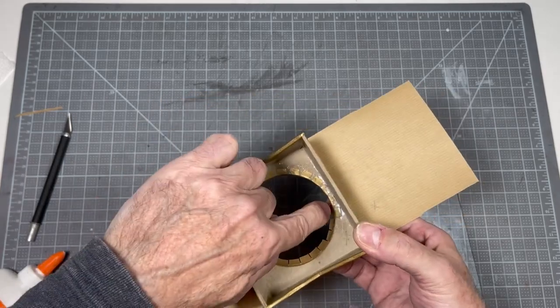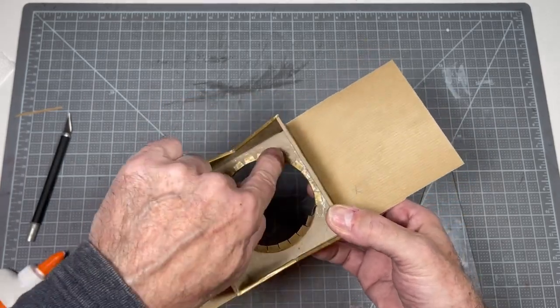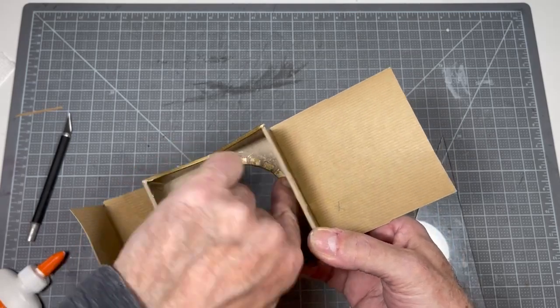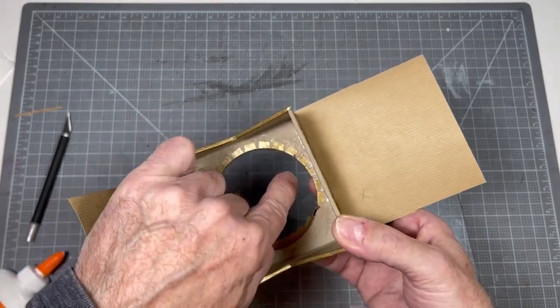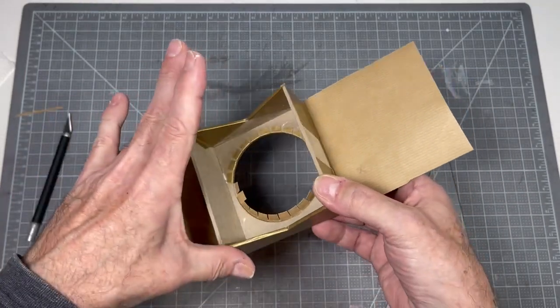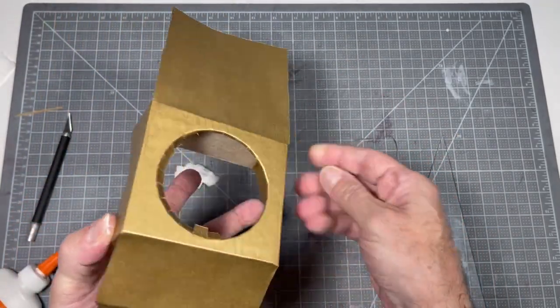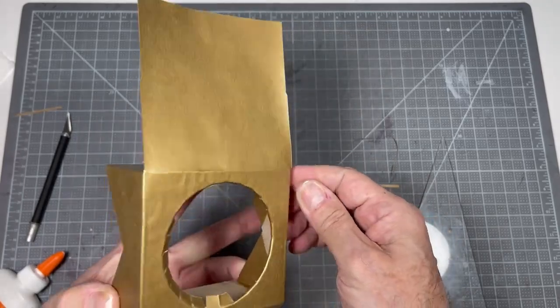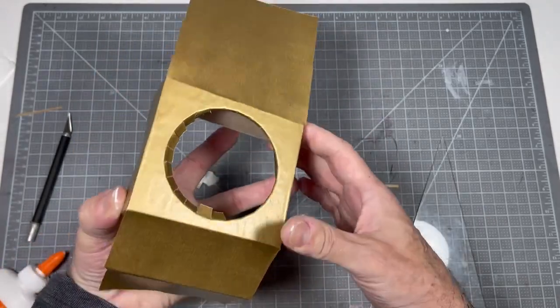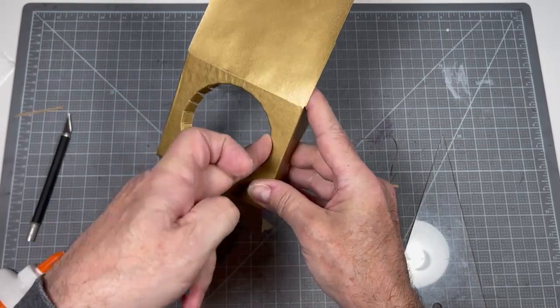That one doesn't have glue. Okay, not bad. Looks nice.